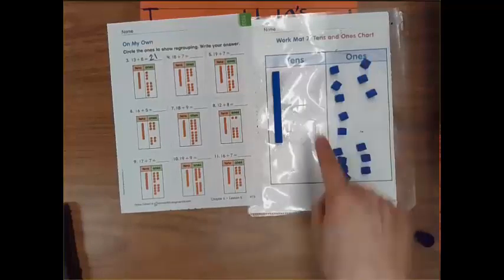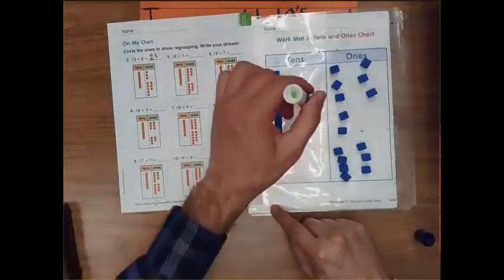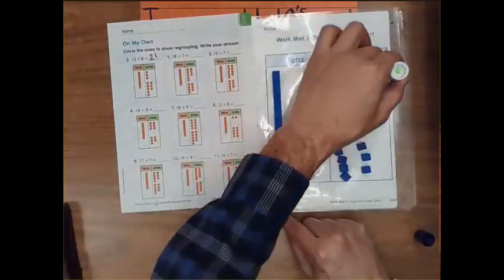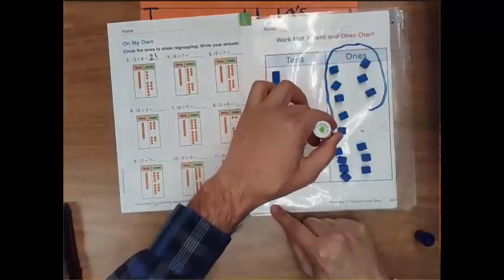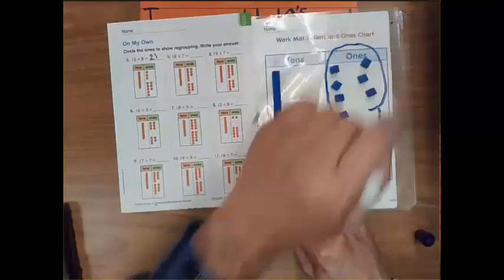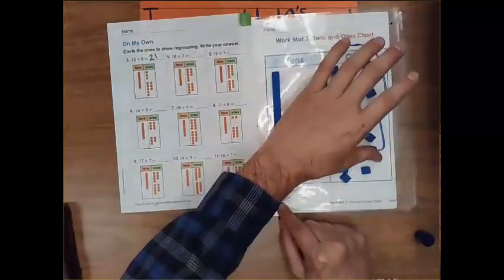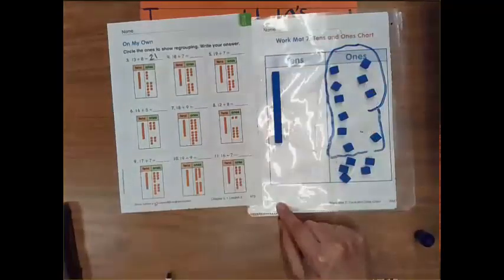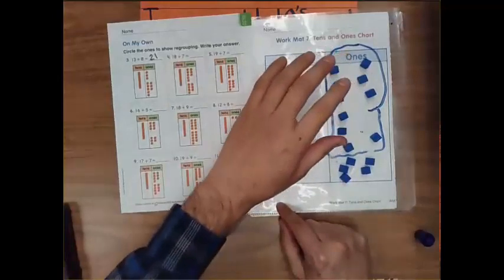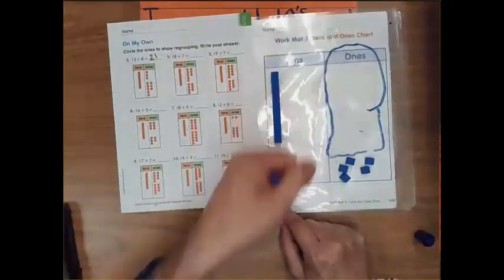So now we're going to regroup. So let's find 10 of them. So if we said that up here we had 8, 8, and then 9, 10. Okay, so I'm going to circle those. So these guys right here, that's 10.